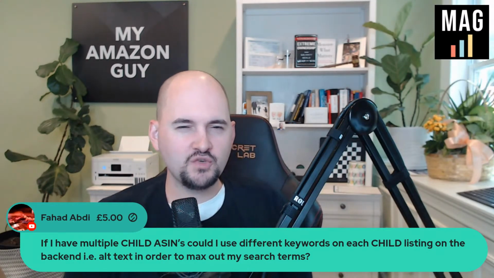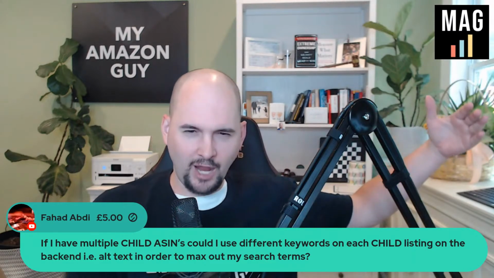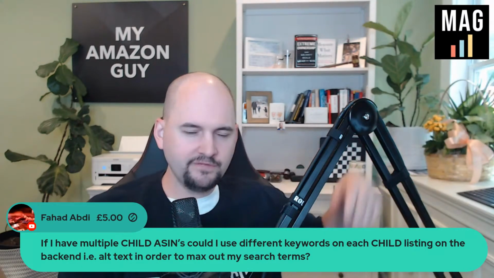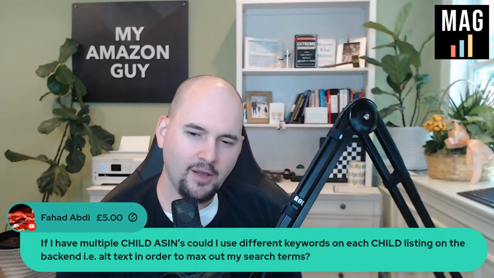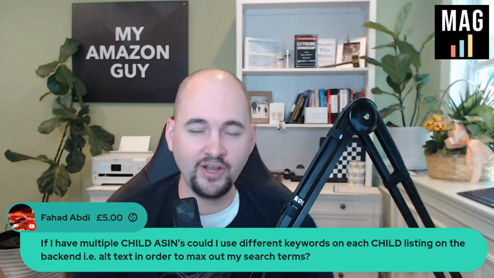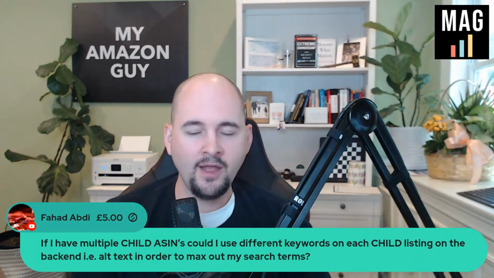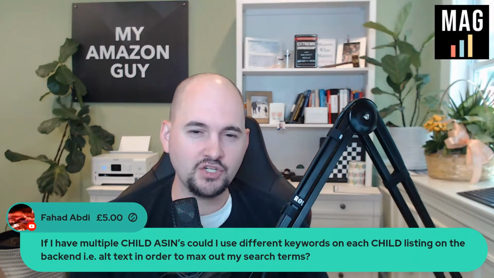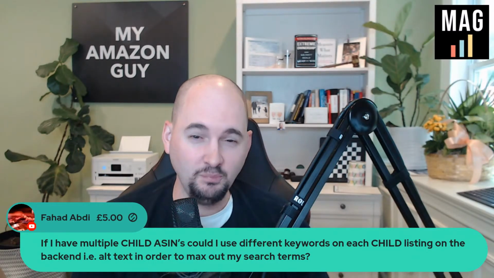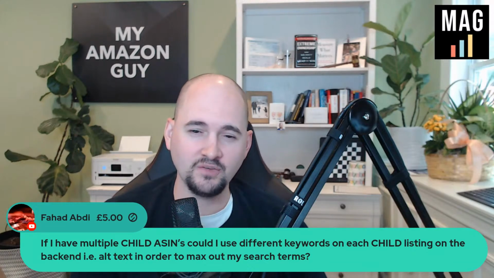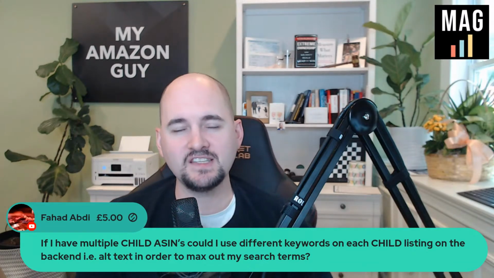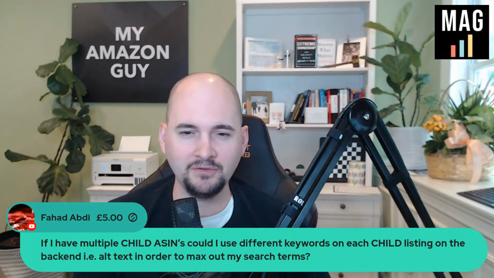But if you have a parentage with variations that are very different from each other, absolutely focus on this as a core initiative. Keywords are stored at the child level. They are not stored at the parent level. Therefore, if you break up the parentage, each child will rank and index by itself. That's the proof of that question. So yes, it makes sense to spend time on each child independently.